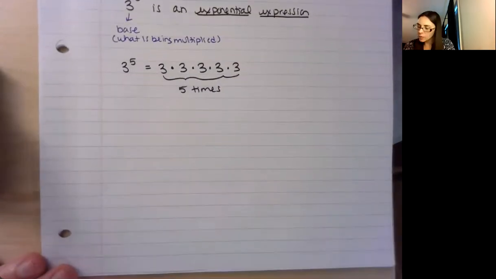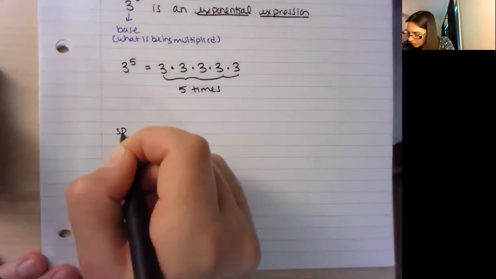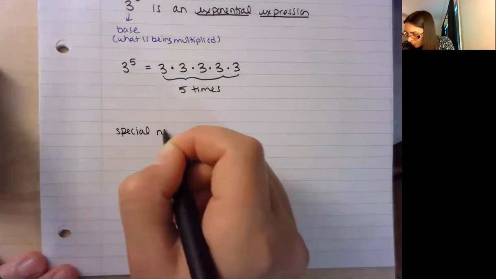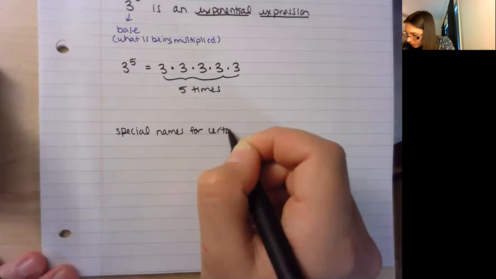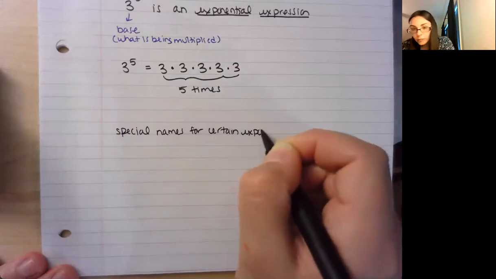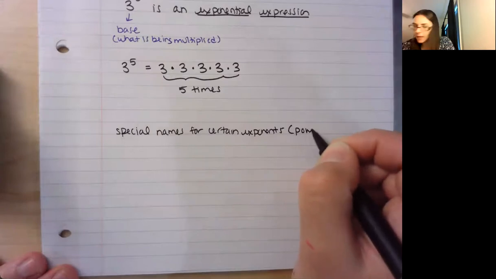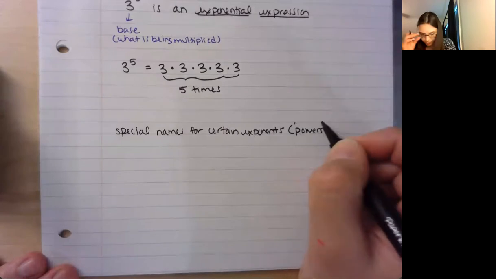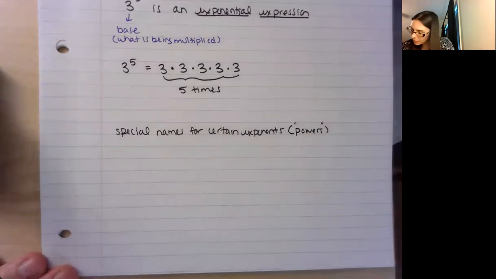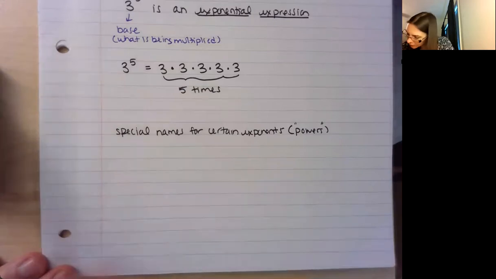There are certain exponents that we give special names to. Okay. Also, sometimes we call exponents powers. I will make that note as well here. Let's use 7.